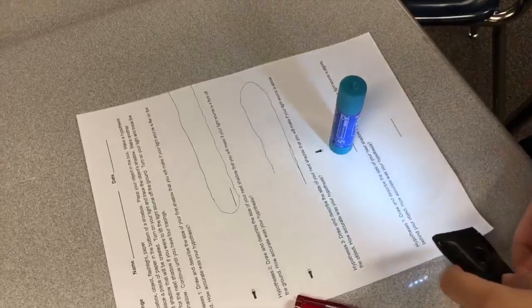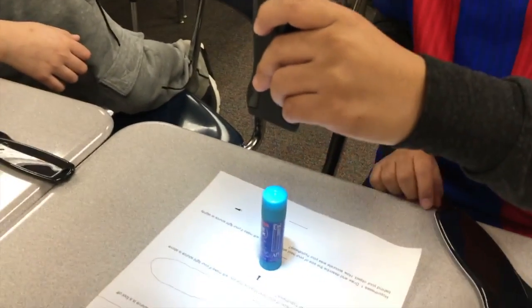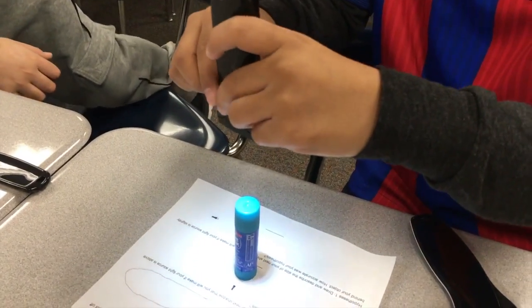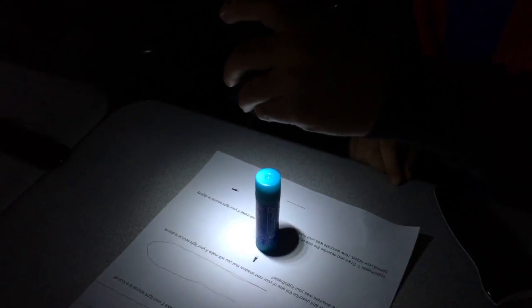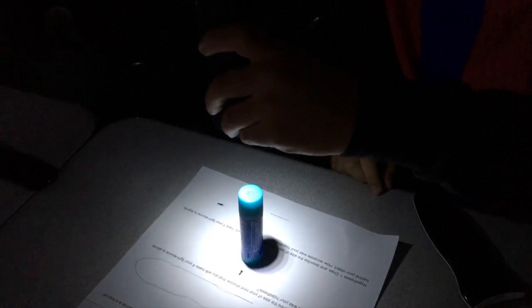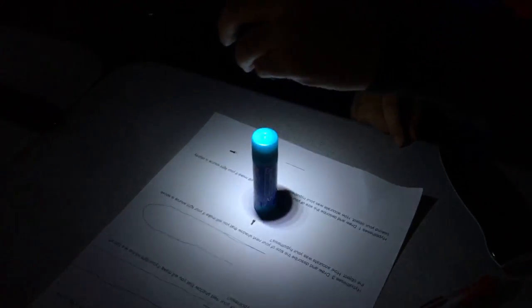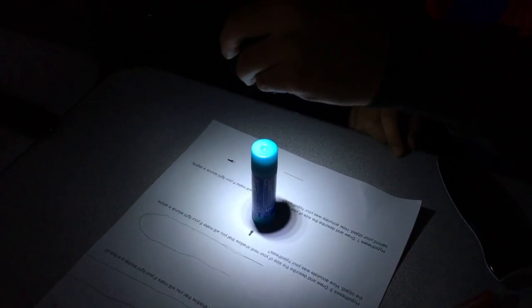Now put it on the third one, and this time hold the light directly overhead, up to the very top, and turn the lights off, and let's see what kind of shadow it makes. Oh, wow, the shadow's weird. It's what? Small and round. Go ahead and draw that shadow. You might have to have a partner help you.